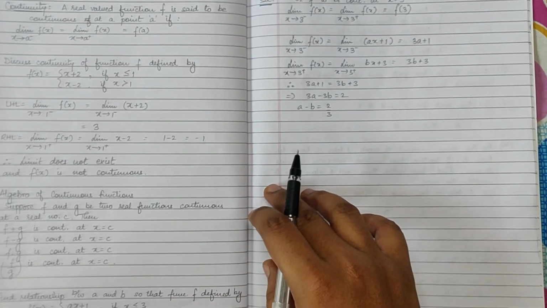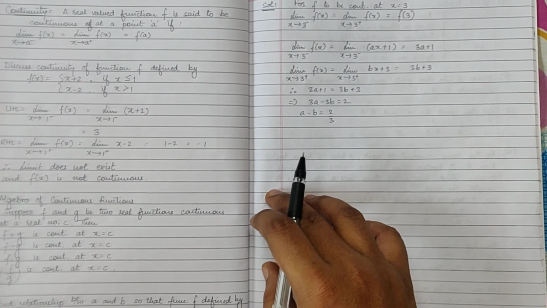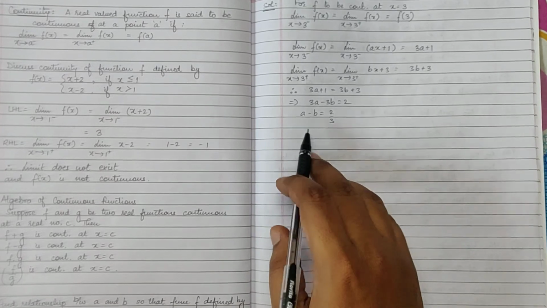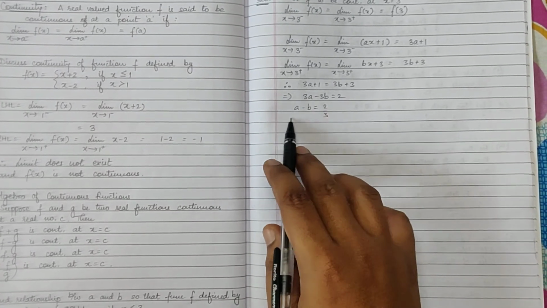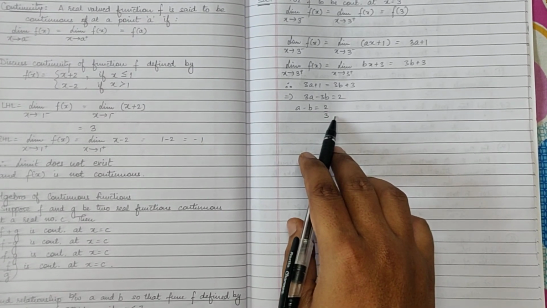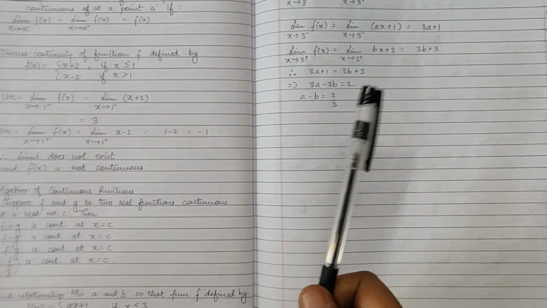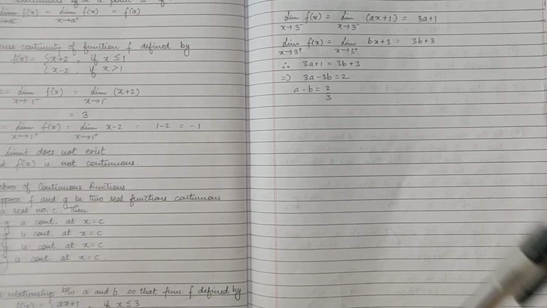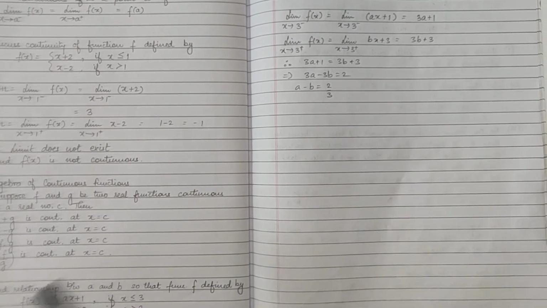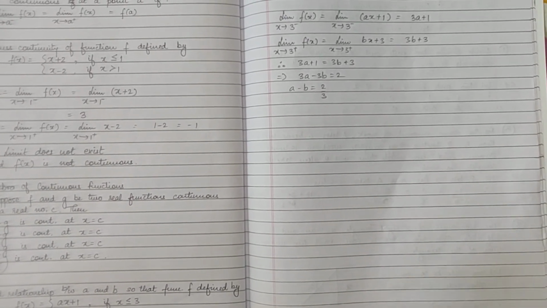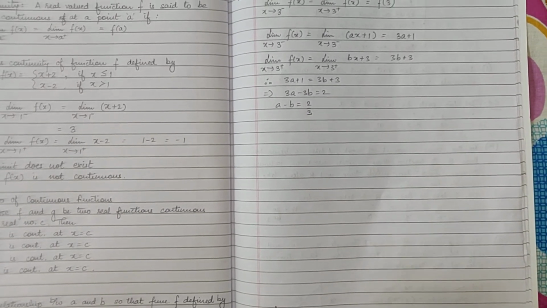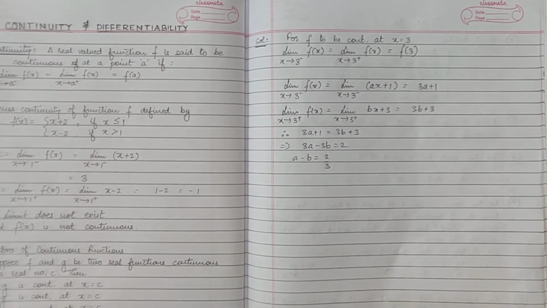The question was what should be the relationship between a and b, so the relationship is a minus b equals 2 upon 3. So the difference between a and b should be 2 upon 3. If the difference between a and b is 2 upon 3, then only the given function will be continuous. This is how you can solve such type of questions.